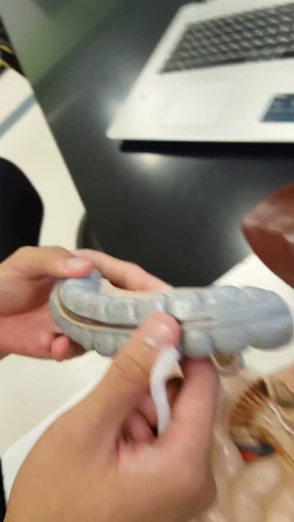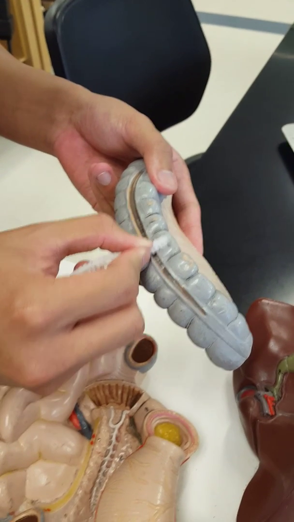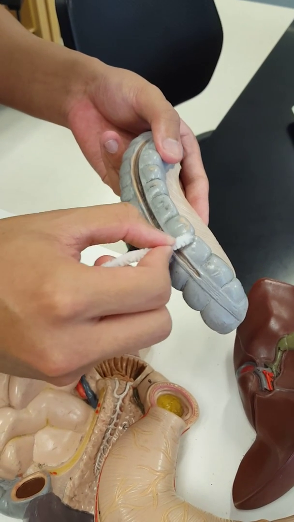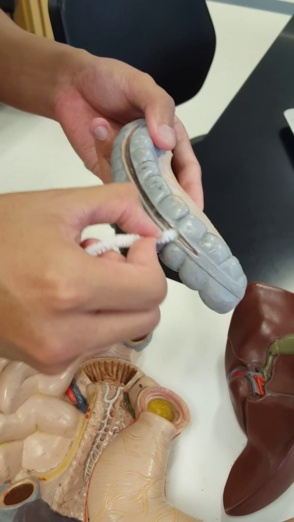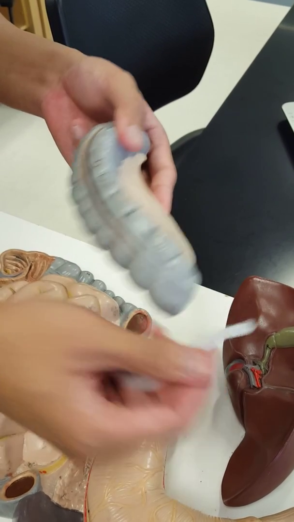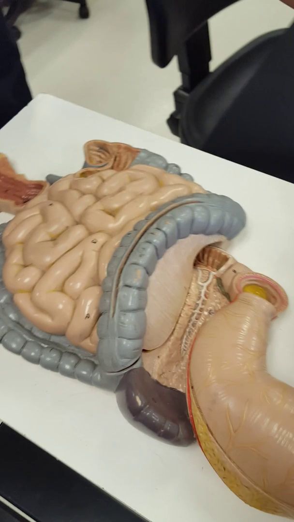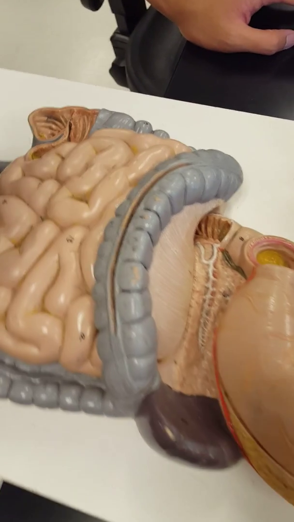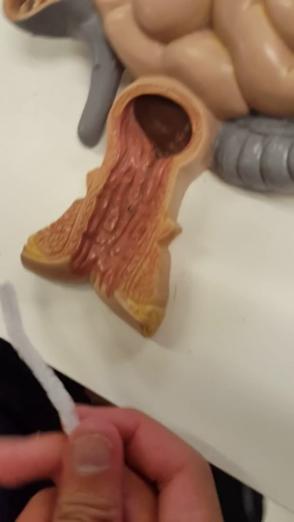So did you get that? Again, this thing in the middle is called the haustra. What separates it from the other haustra are the plicae semilunaris. And this would be the taenia coli. And the whole thing is called the transverse colon. Okay. There's another model of this, but I'm pretty sure you can apply what you learn from here to there. So I'm not worried. Now we're gonna go below.